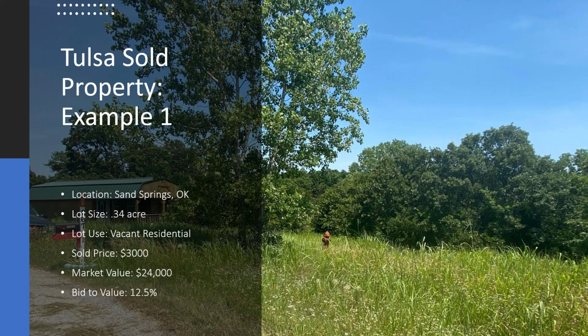So we ended up picking it up for about 12.5% of its value. In fact, this is a property that allows things like trailers, manufactured homes. And so we're actually looking at maybe doing something with this property where we're not going to just be selling a piece of land. We may be making this into a potential rental.